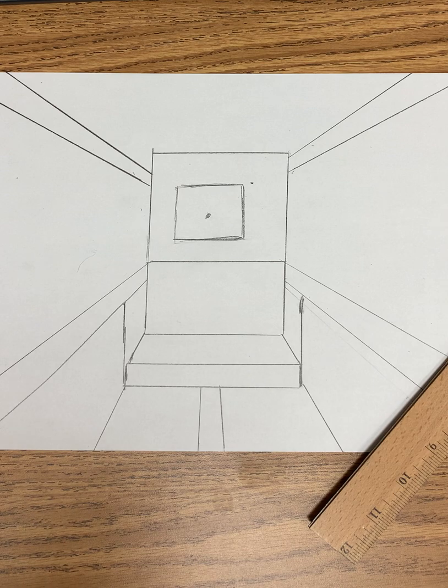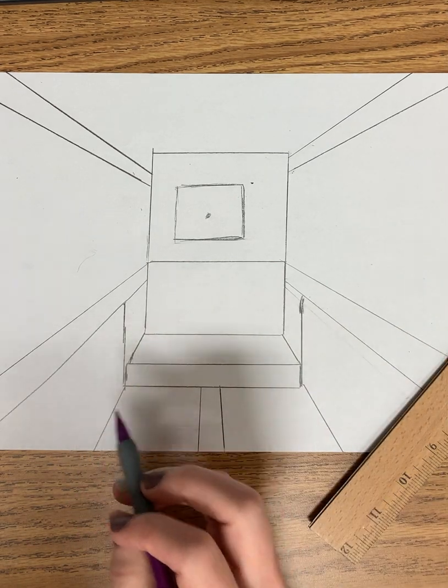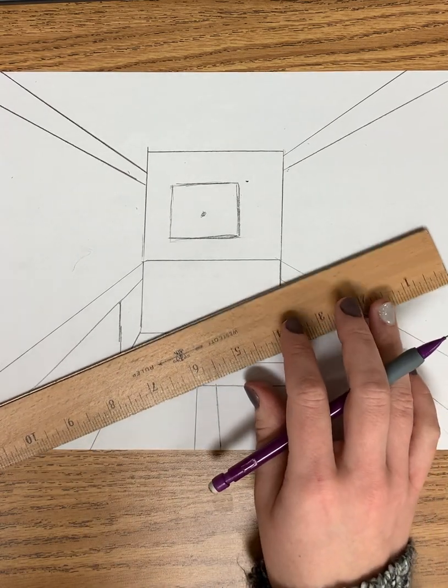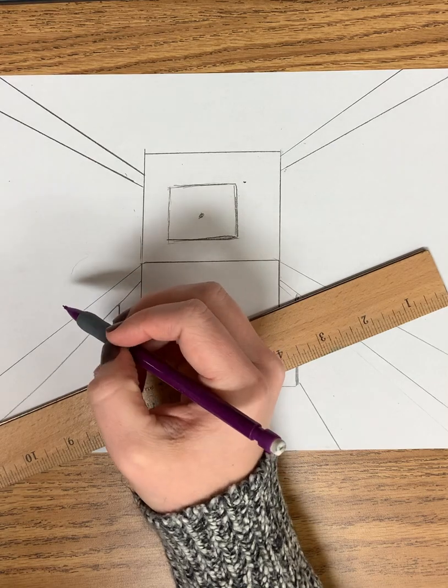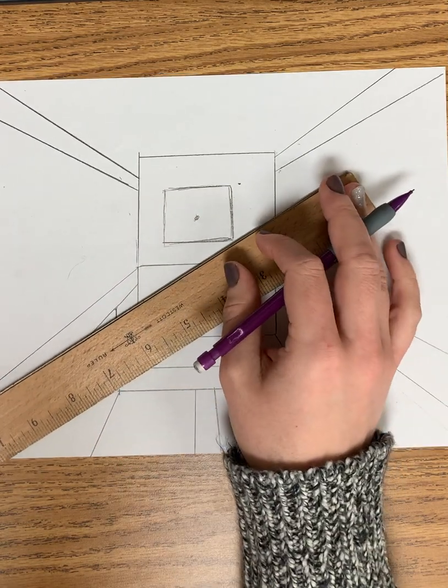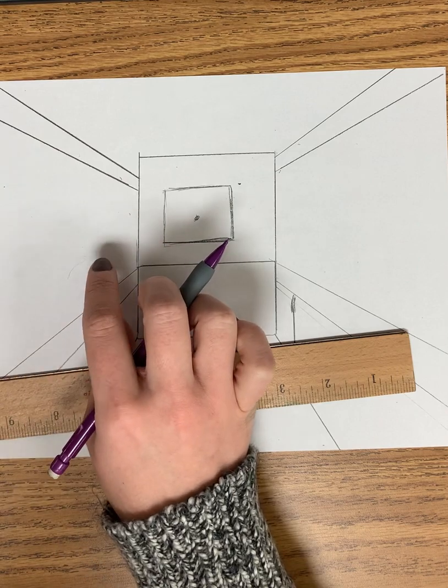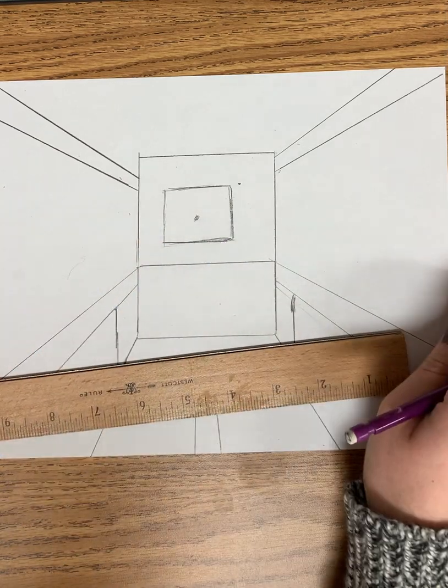Okay. Now that we have that, we're going to draw some of our seats. So over here, what we're going to do is there are columns. So there are 3 columns and 3 columns.